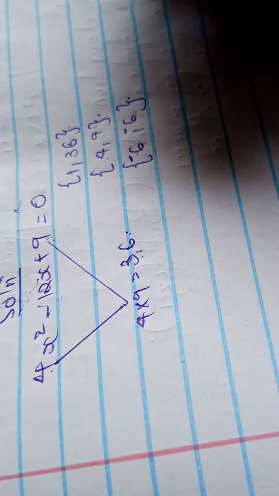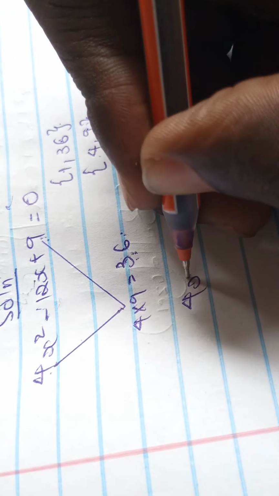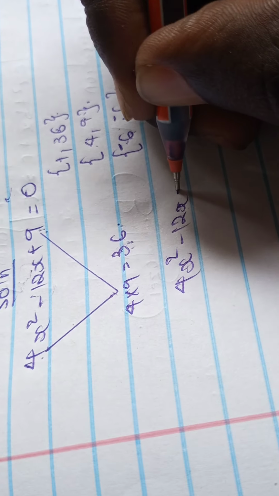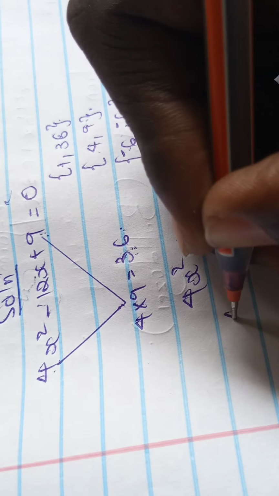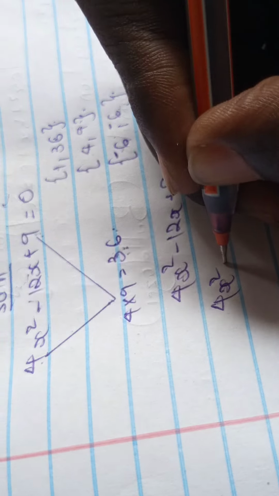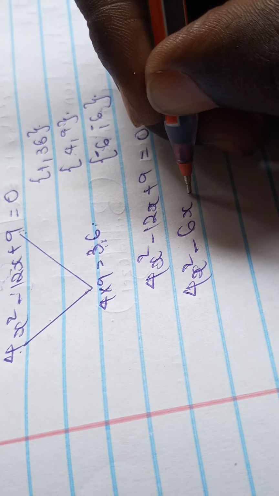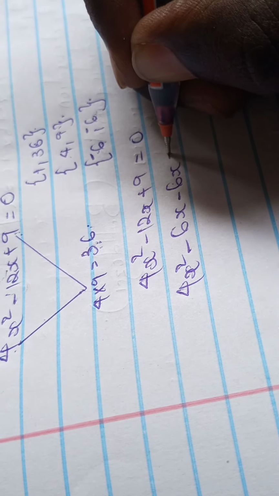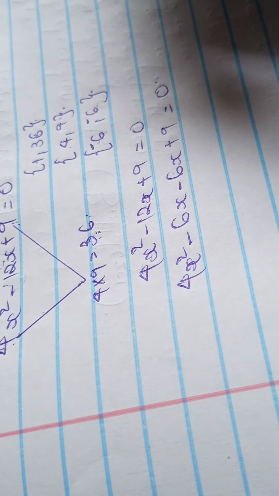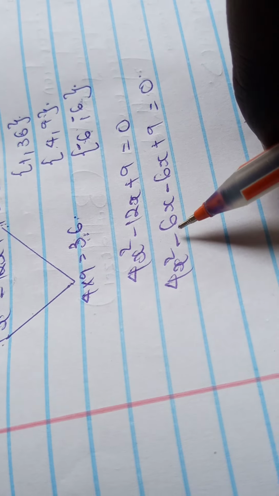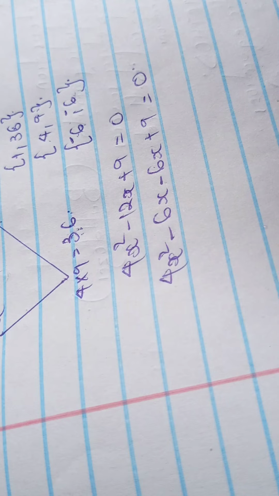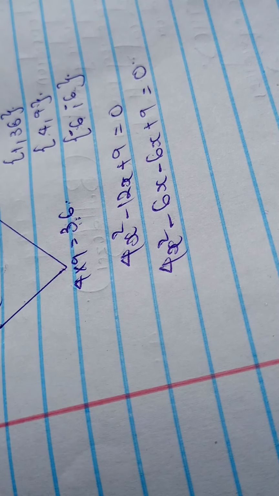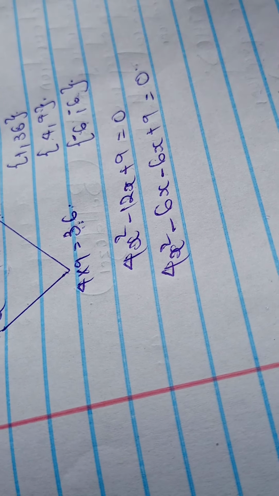So let's start. We do the same thing. 4x squared minus 6x minus 6x plus 9 is equal to 0. You can see we have done nothing. Negative 6x minus 6x gives us negative 12x. We have done nothing, yet we have been able to do something.